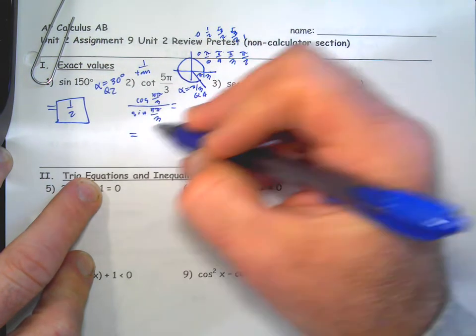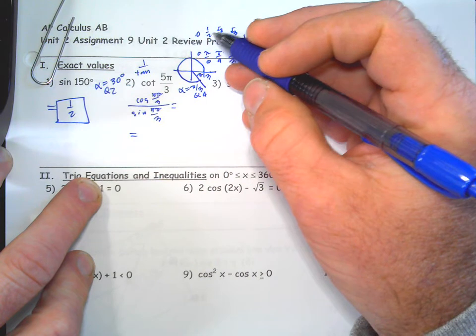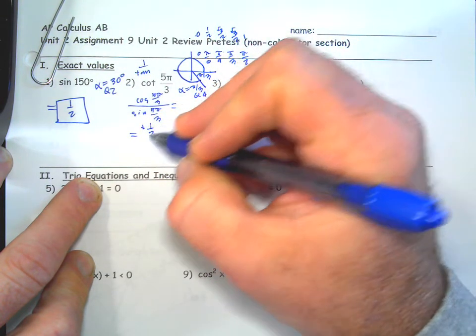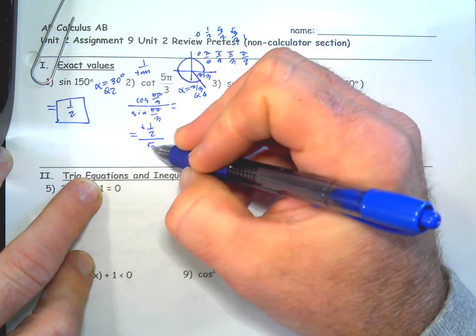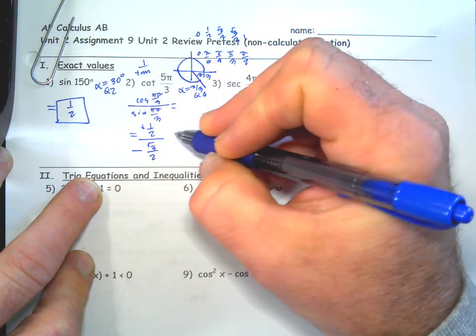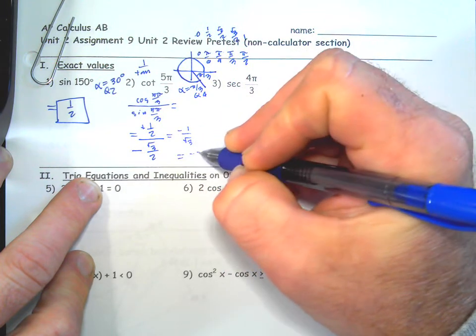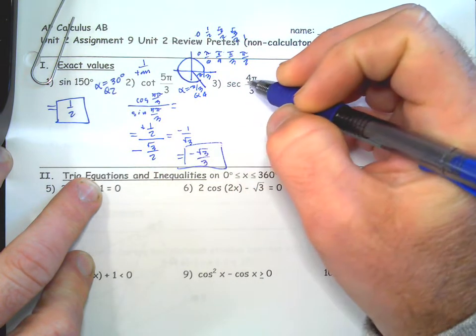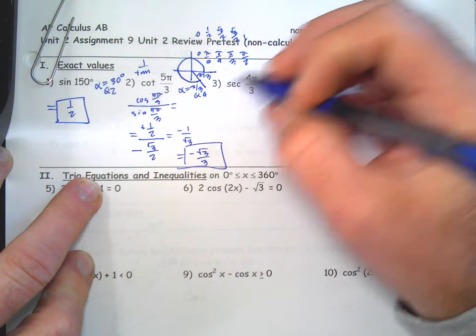So cosine is going to be 1/2, and we're in quadrant 4, so it's positive. And sine is going to be root 3 over 2, but we're in quadrant 4, so it's negative. So we get negative 1 over root 3, which is also negative root 3 over 3. Okay? Make sure you get the sign correct. That's a big part of the answer on these.